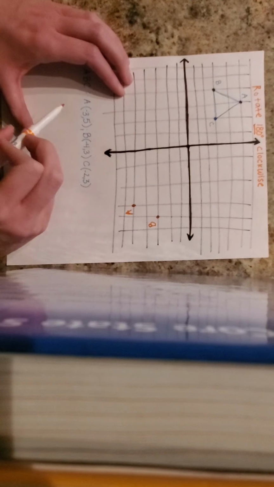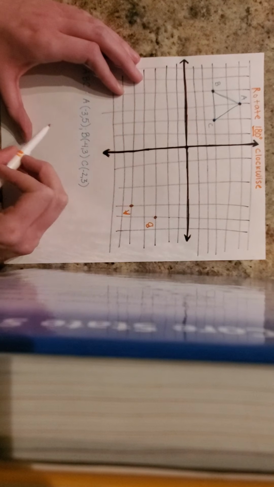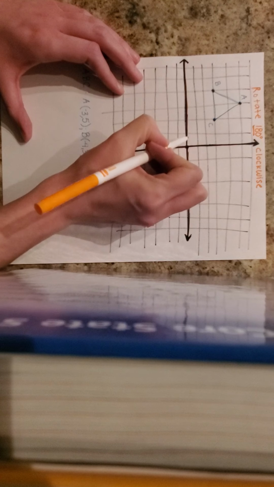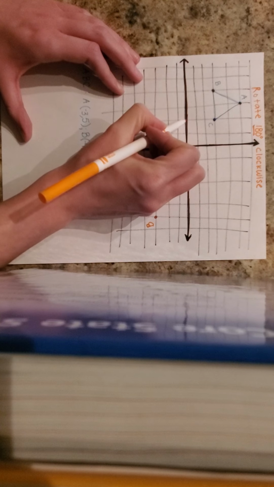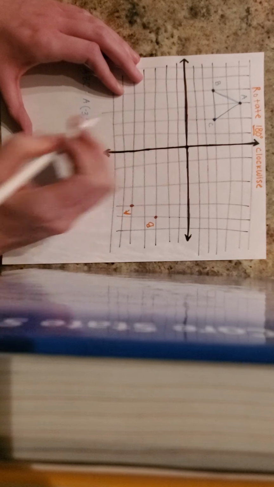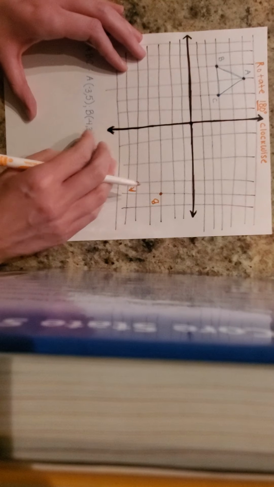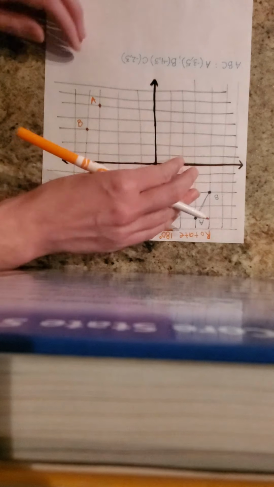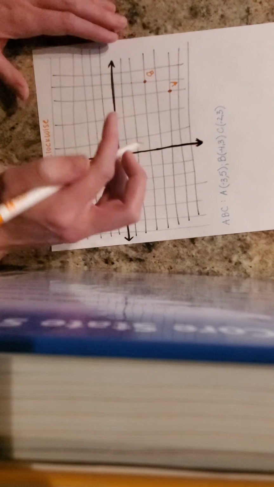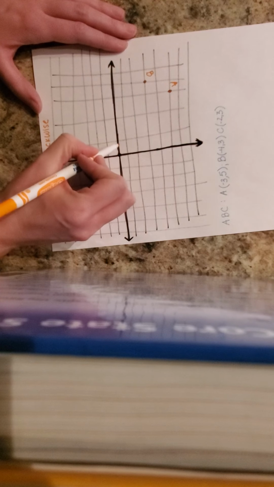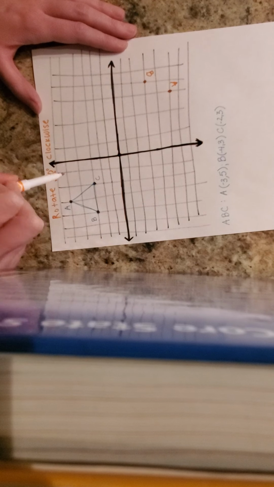All right, and now my last one is C. How is C related to the origin? It's 1, 2 spaces left, 1, 2, 3 spaces up. So to turn that 180 degrees, that's a 90-degree turn, 180-degree turn. From my origin, what did we say?